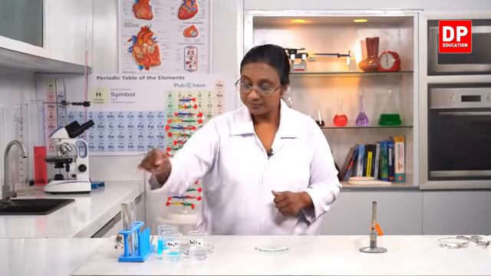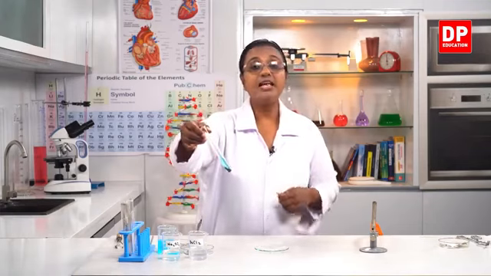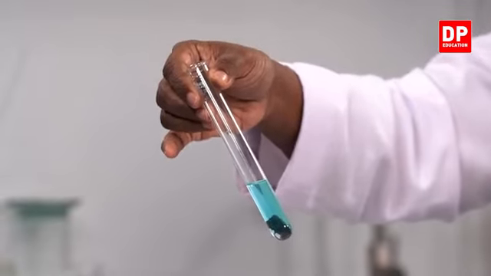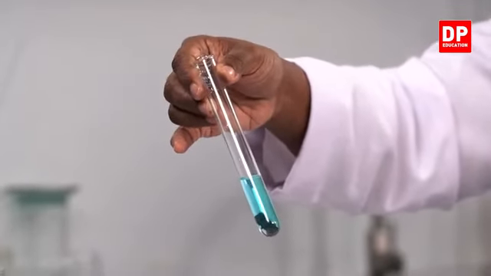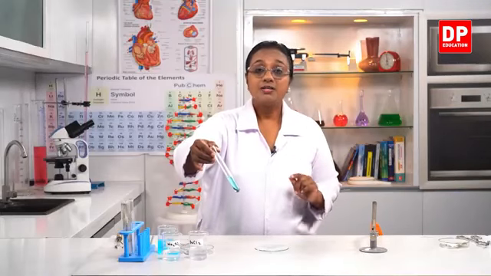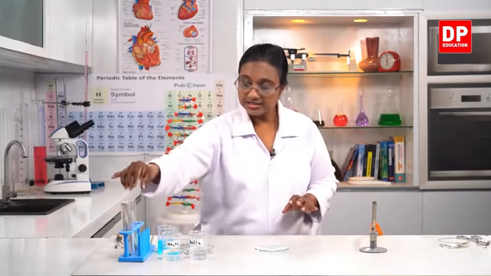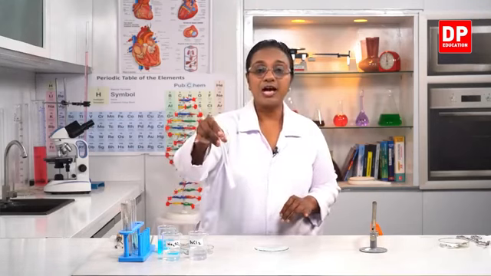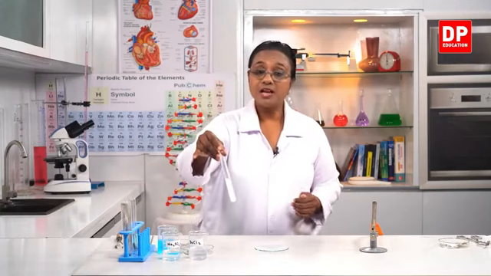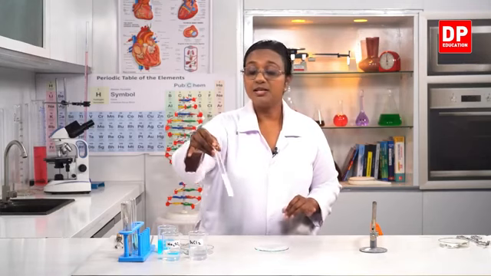Then the third one, that is what I have here. We used copper sulfate and zinc. So there are again 2 reactants, but there the zinc displaced copper. There was only one displacement, therefore we call it the single displacement reaction. And finally, I did this reaction between barium chloride and sodium sulfate. Here, of course, the products are barium sulfate and sodium chloride. So this is a double displacement reaction.